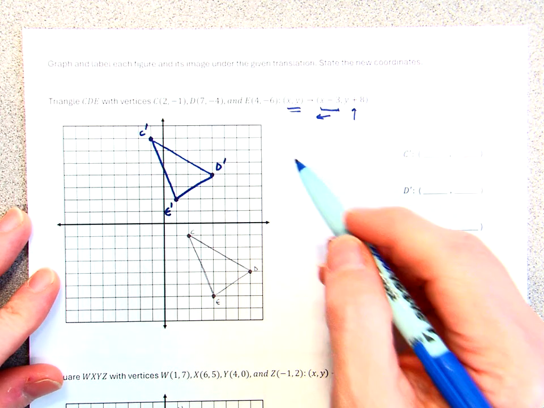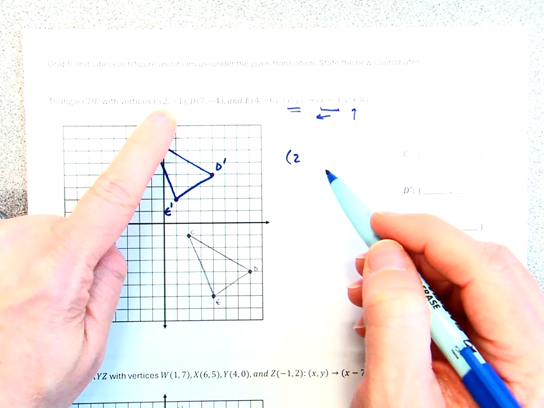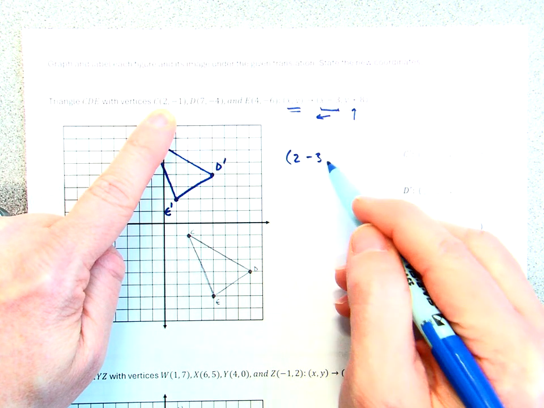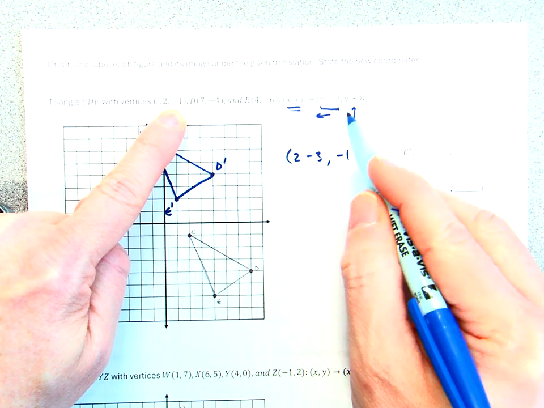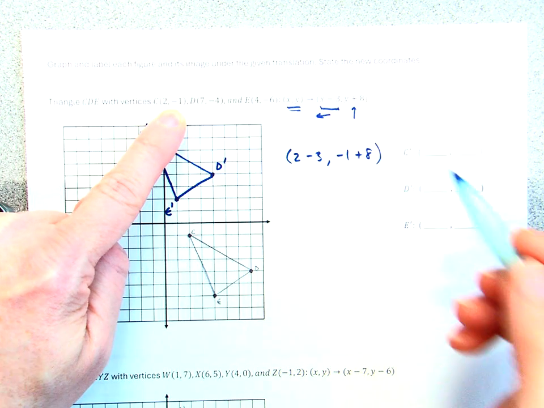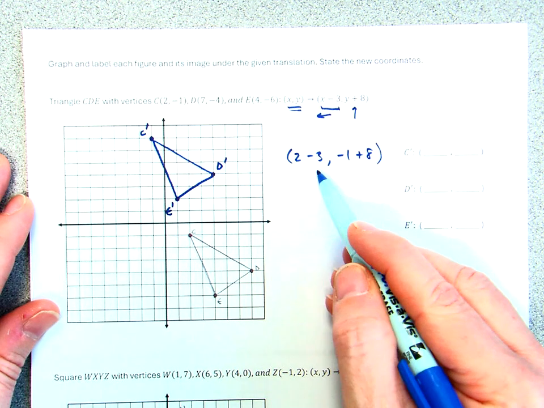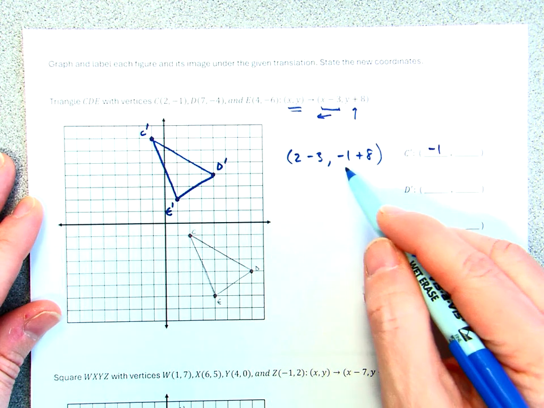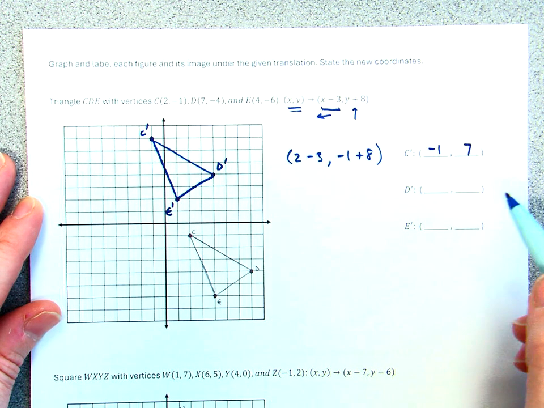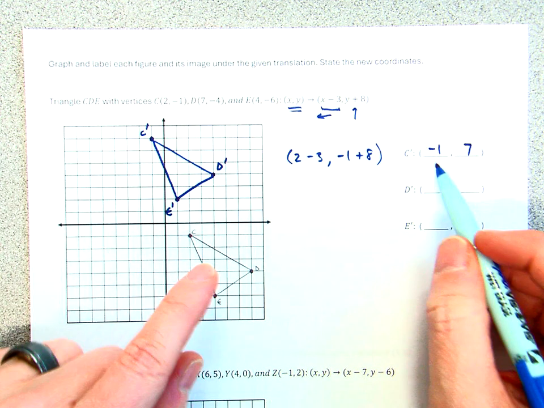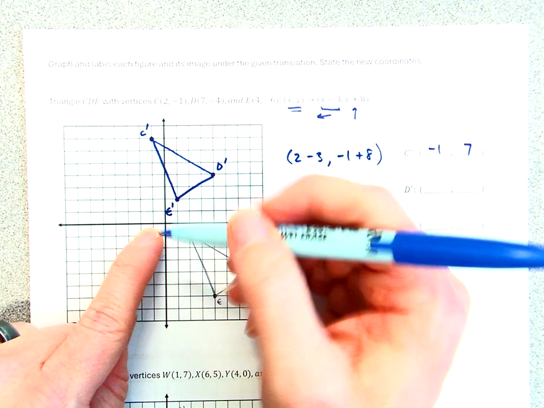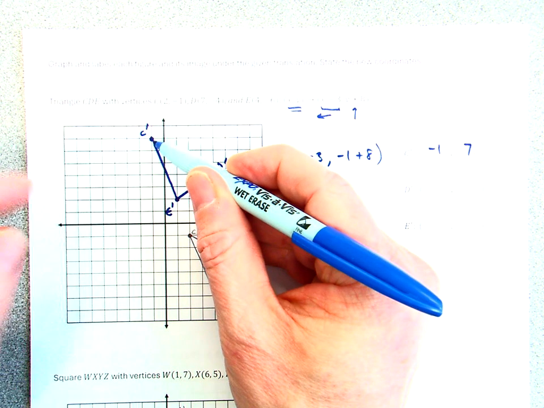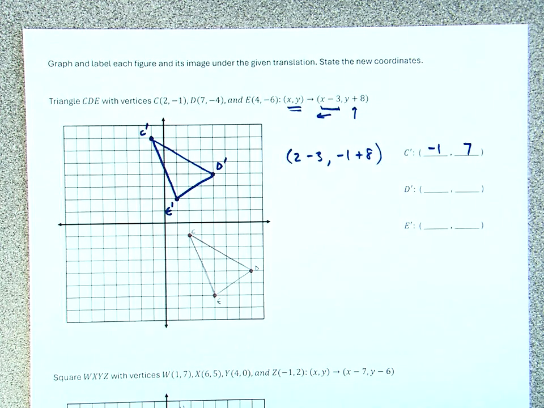So I'm just going to take each of these ordered pairs, right? So we'll say 2 is my x value, and I want to subtract 3 from it, right? Negative 1 is my y value, and I want to add 8 to it, right? So what do we got? 2 minus 3 is negative 1. Negative 1 plus 8 is 7, right? And then, if I wanted to plot this point, negative 1, 7, we can see that it puts it where we already have it. So basically, as we do both of these methods, they should all check out, right?